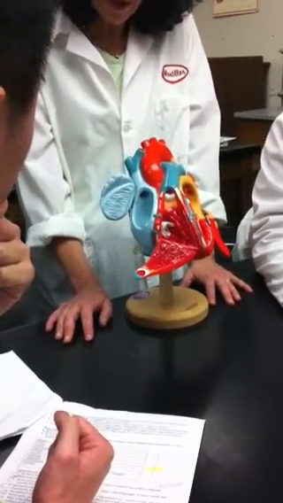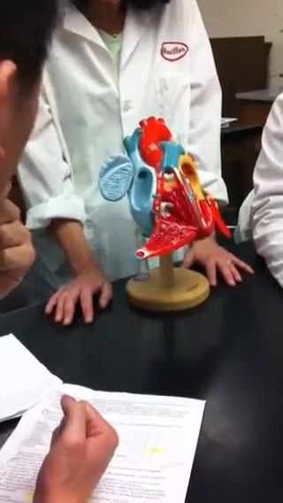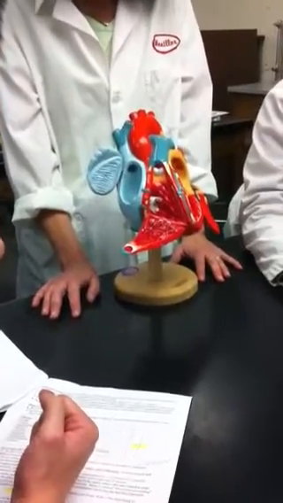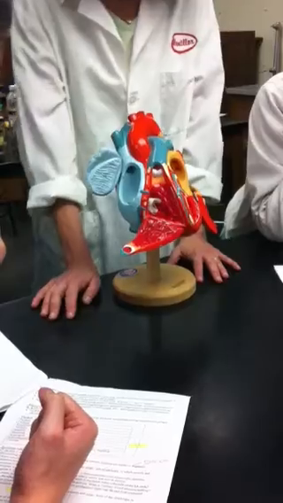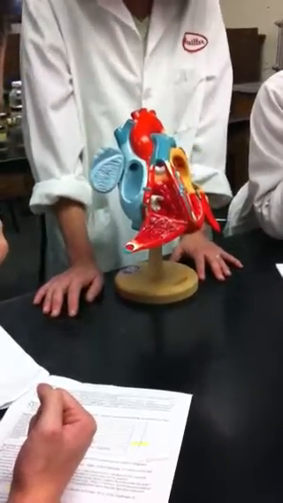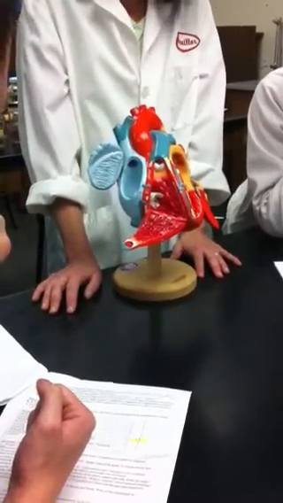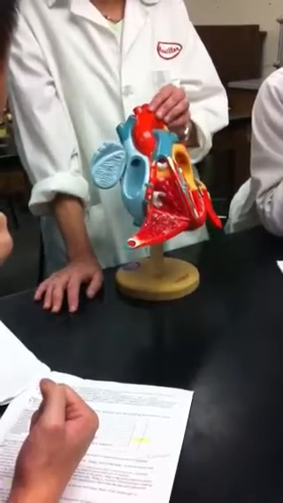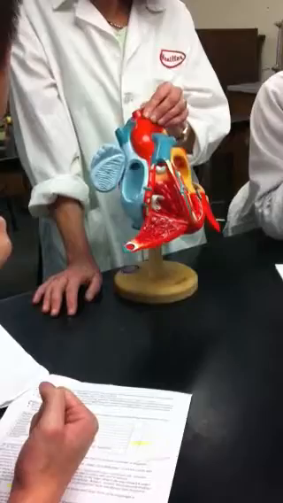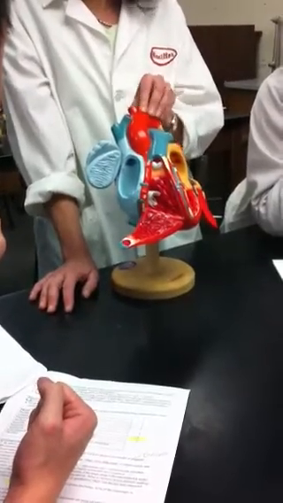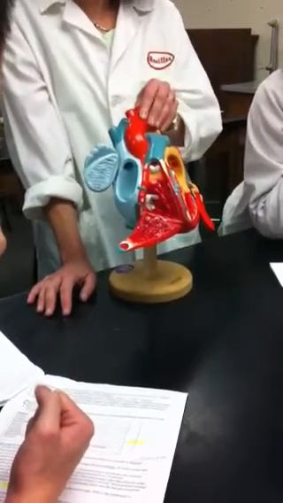So throughout the body, oxygenated blood is found in arteries of which circuit? Systemic. This is part of the systemic circuit, right? Arteries of the systemic circuit have oxygenated blood.